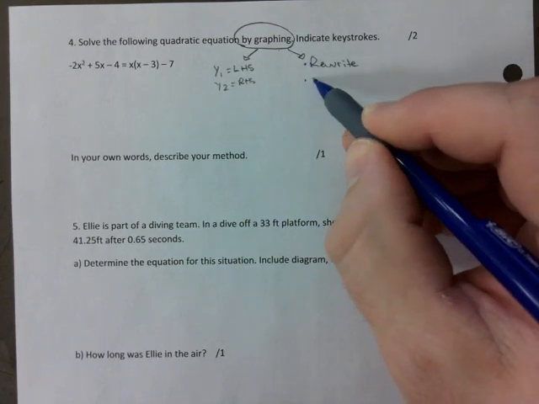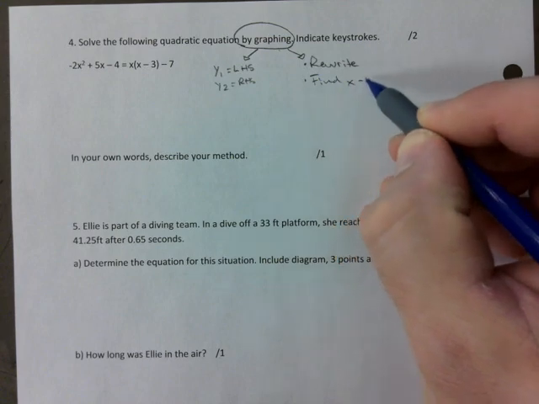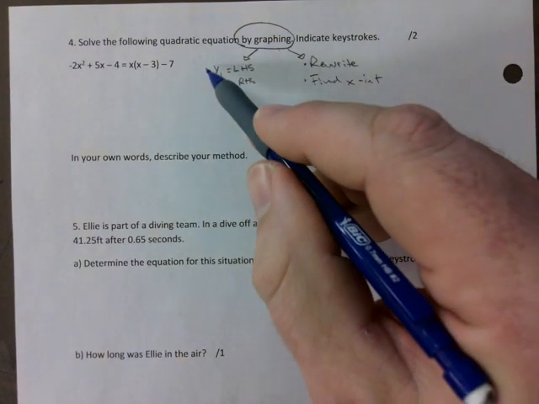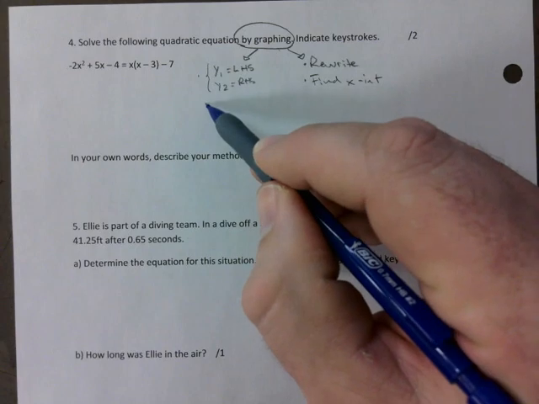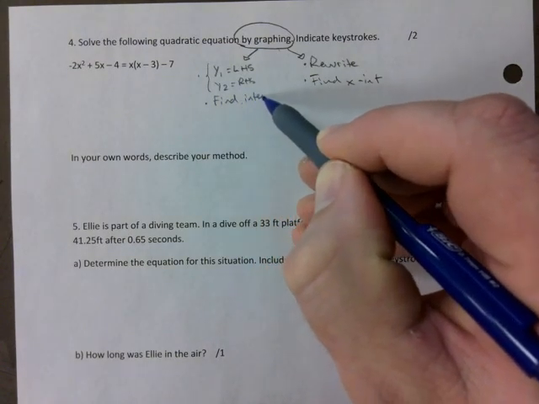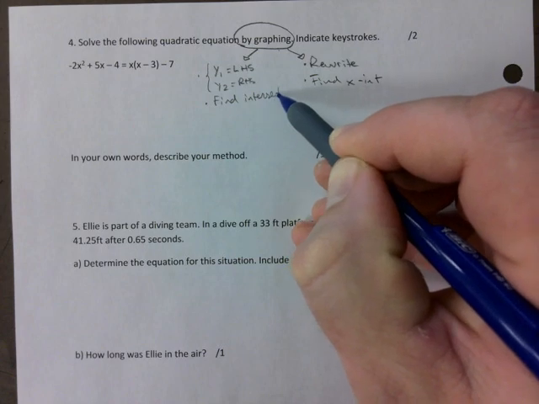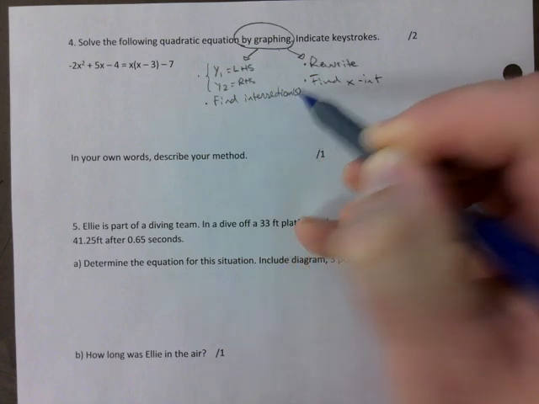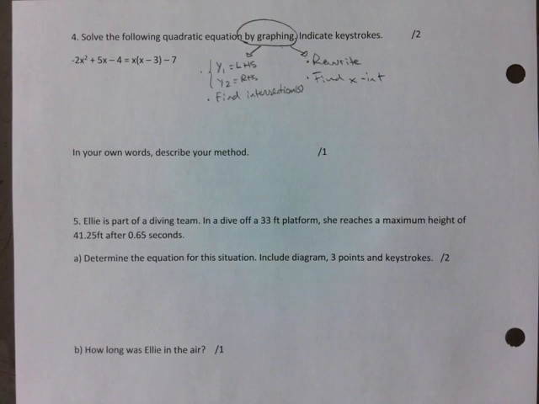That's the first step, and then find x-intercepts. This one would be do that and then find intersection. Intersection or intersections.